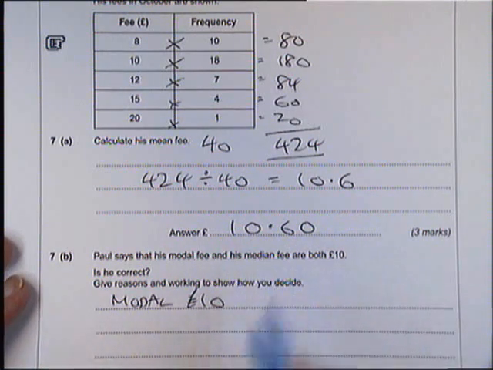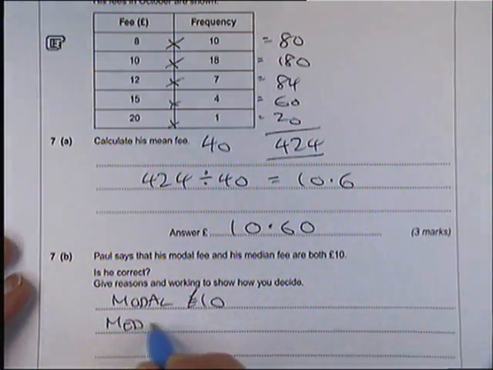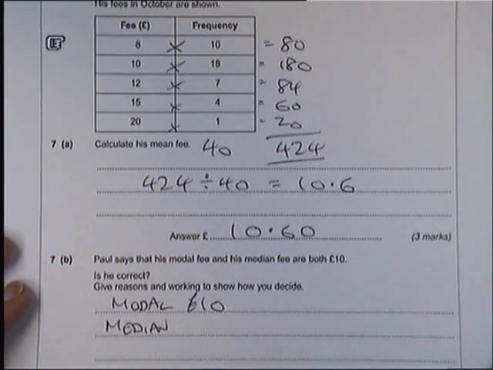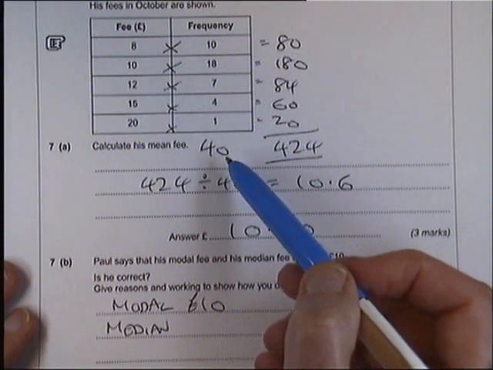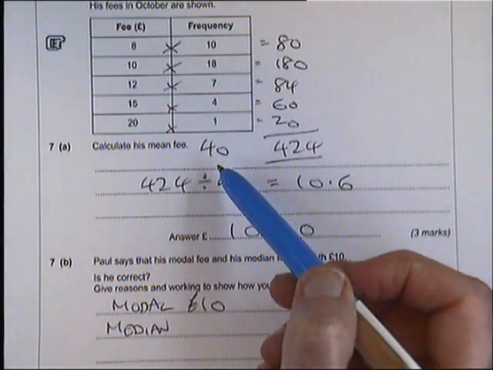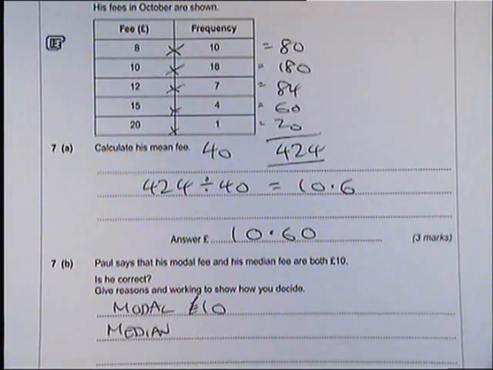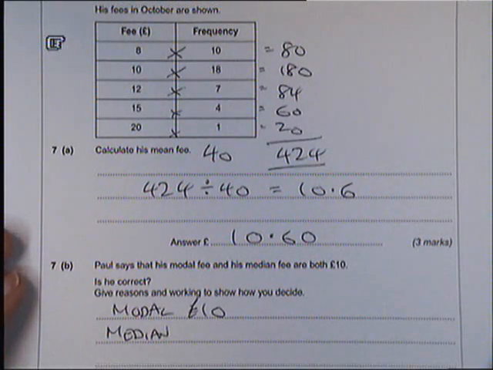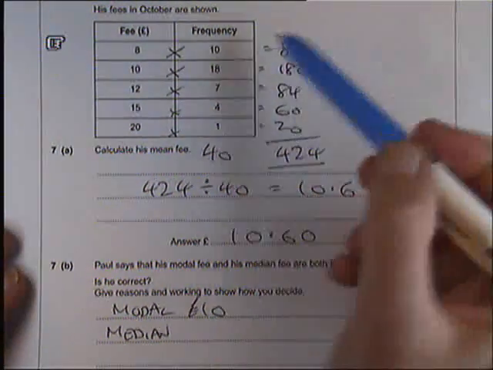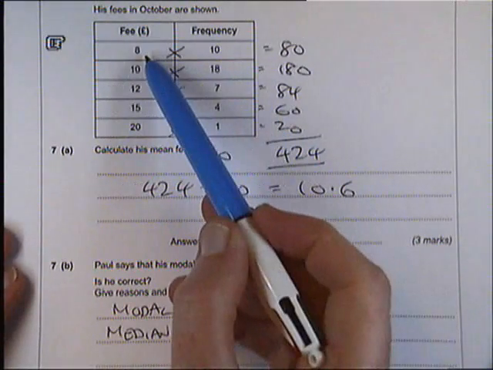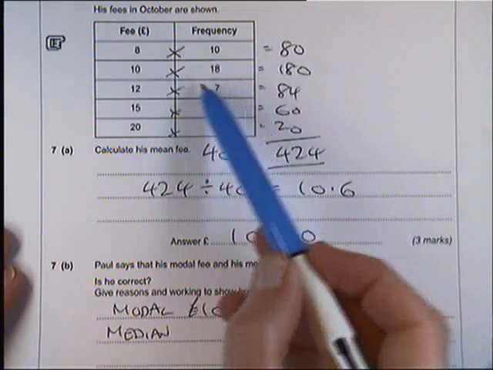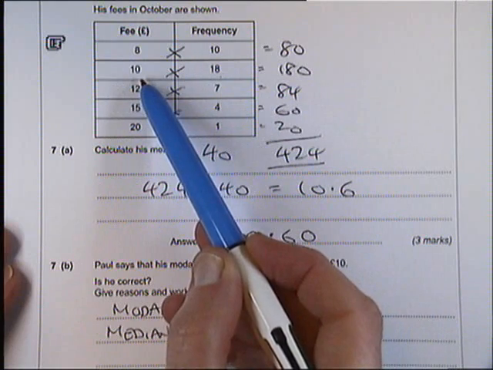The median is what number would be in the middle if you wrote them all out as a list. And if he has 40 fees altogether, the median fee would be, well, what's halfway from nothing to 40 in the middle? It's 20. Or actually it's between number 20 and number 21. So we would want to find what his 20th fee was. Well, his first 10 fees are all 8. Then he has 18 10s.